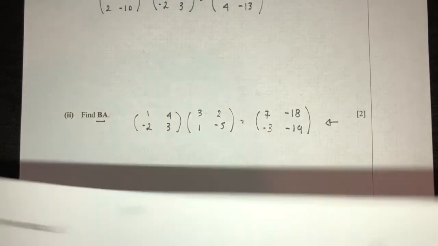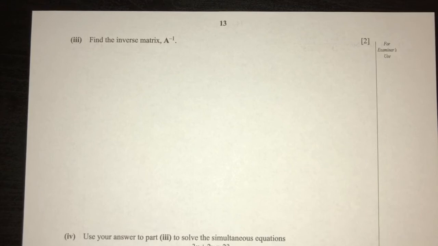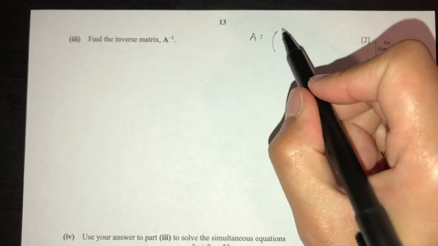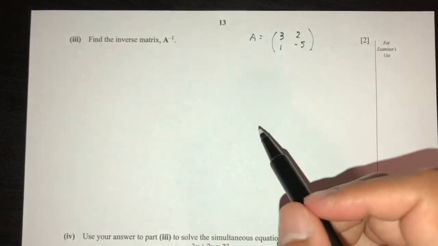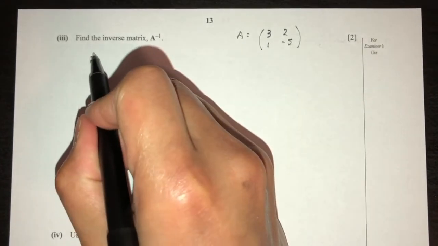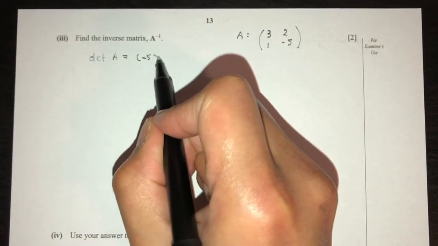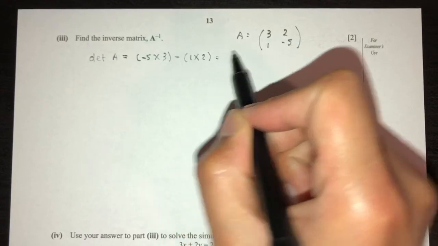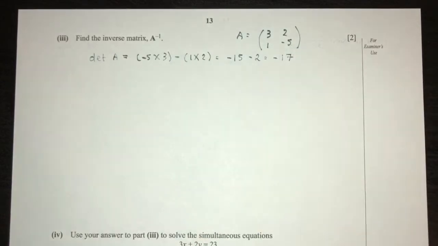Now let's move on to part 3. We have to find A inverse. So we are given that A is given by this matrix, right? From part 1, you know A is 3, 1, 2, minus 5. So to find A inverse, we must first find the determinant of A. So that will be cross multiply minus 5 times 3 minus 1 times 2. That will become minus 15 minus 2. That will become minus 17.